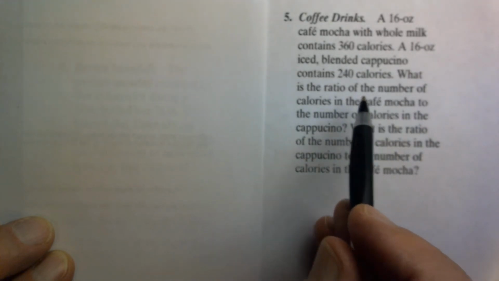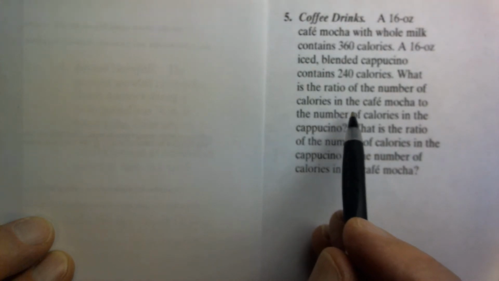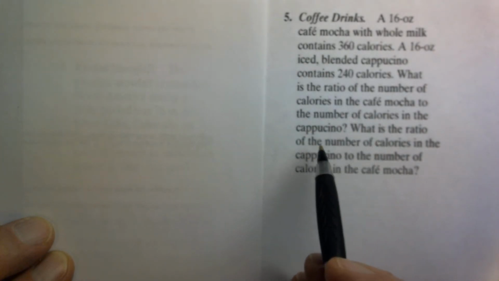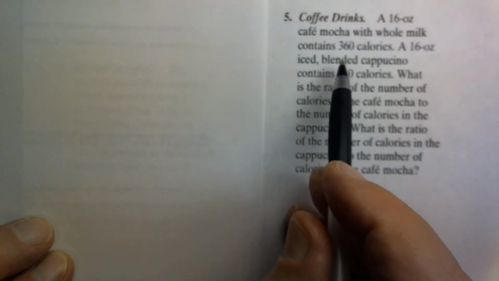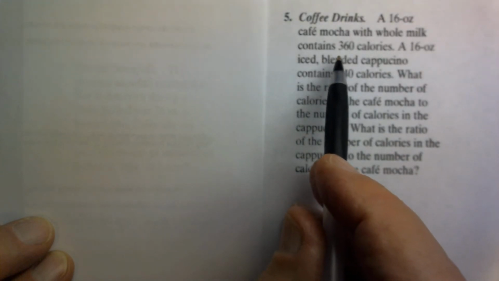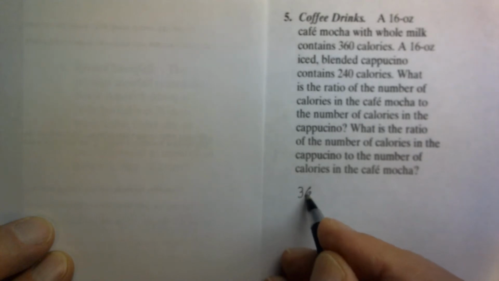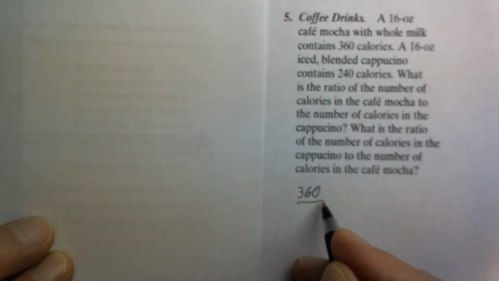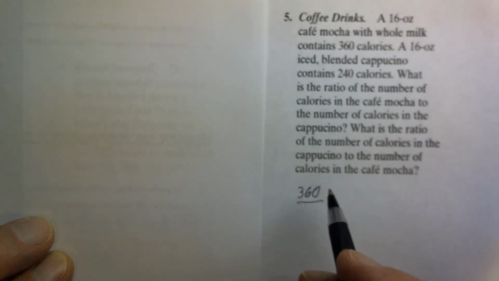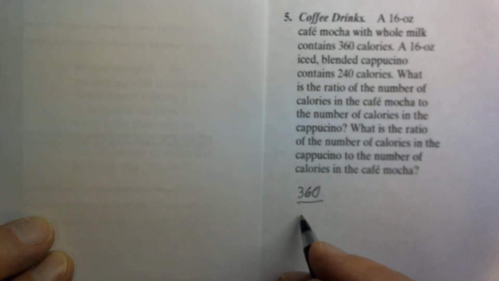So for the first question, the calories in the coffee mocha is 360, and the number of calories in the cappuccino is 240.